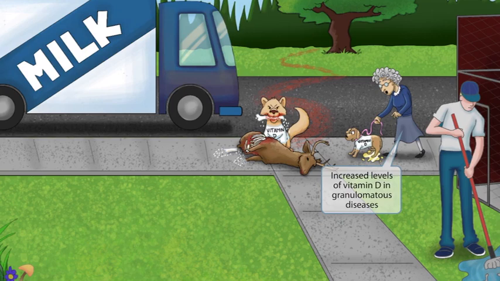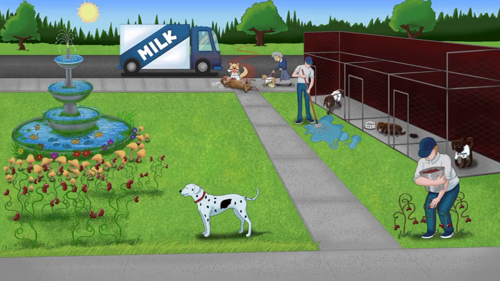The final important detail of vitamin D excess is to recognize that it can be caused by granulomatous diseases, such as sarcoidosis. Again, I bring your attention to this sweet little grandma. She will help you remember granulomatous diseases. In these granulomas, macrophages can activate vitamin D, which then of course leads to hypercalcemia and hypercalciuria. And that's all you need to memorize about vitamin D.